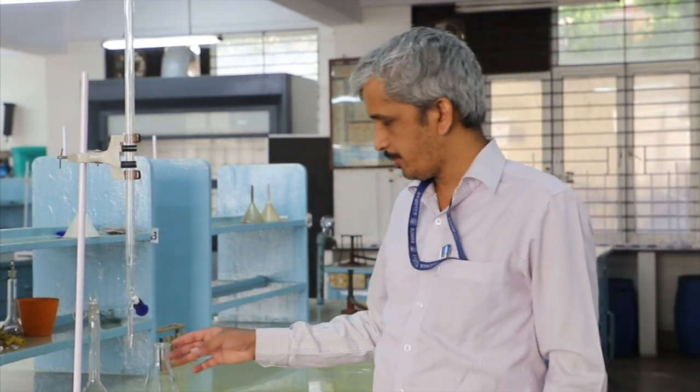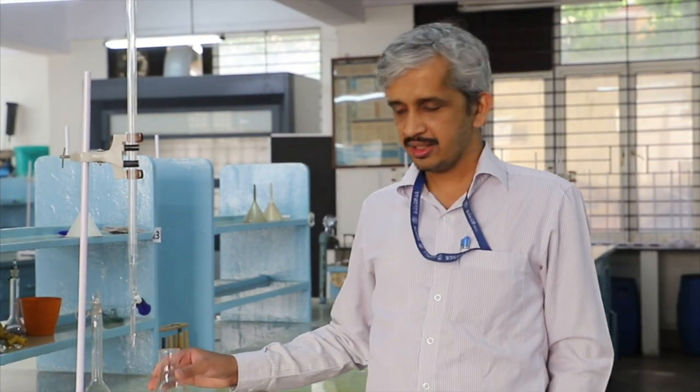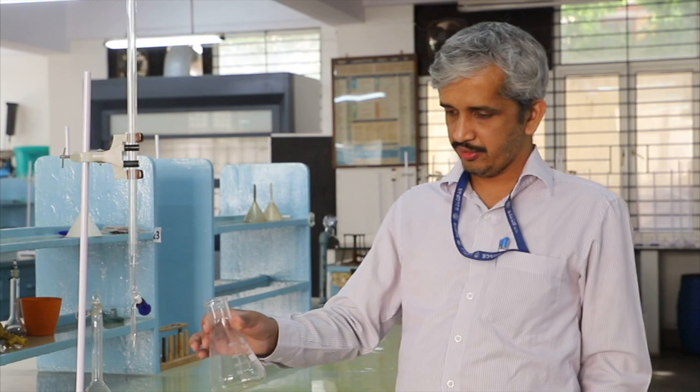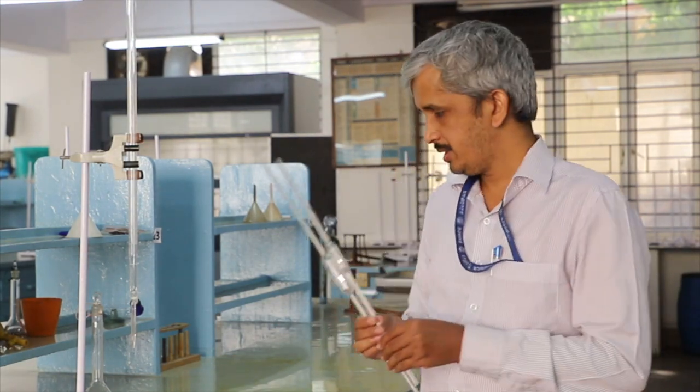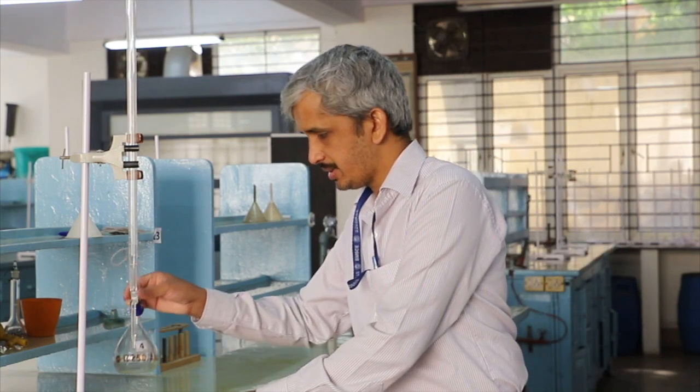So in total we have 4 titrations. These are the common apparatus used in the titration. The first thing, all of you are aware of this. This is a conical flask. Then we have a buret, then pipettes of 2 different sizes. One is 10 ml, the other one is 25 ml. Then we have a standard flask.